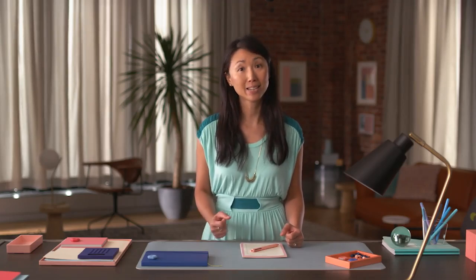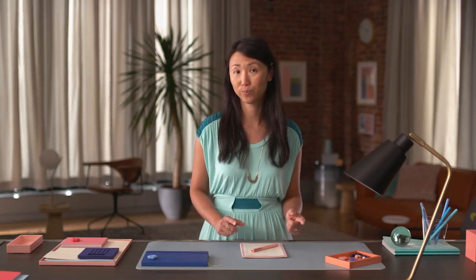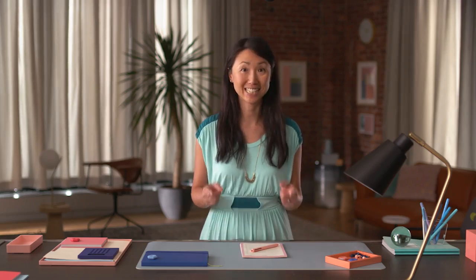Great work! You just completed your own stakeholder analysis. Up next, we'll check out another tool, RACI charting. See you there!